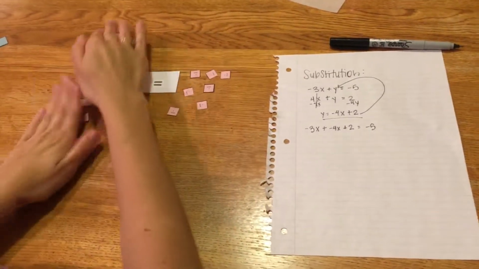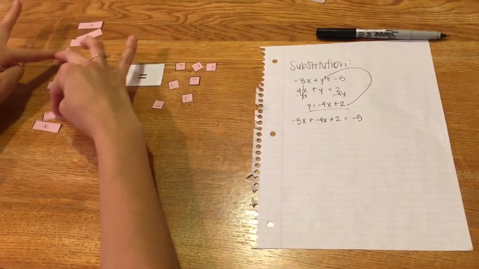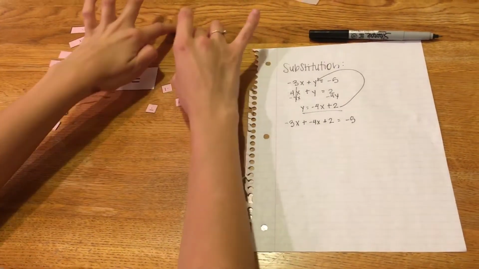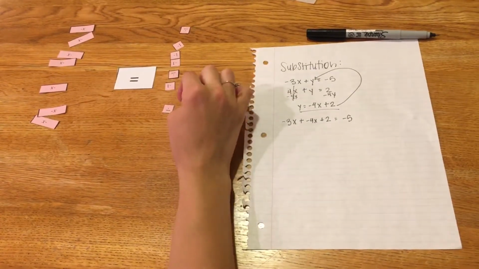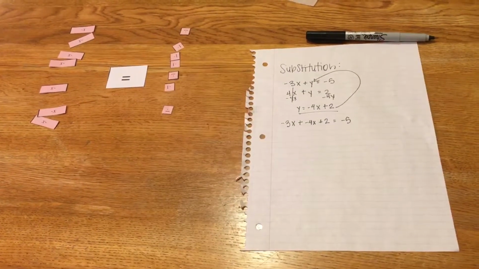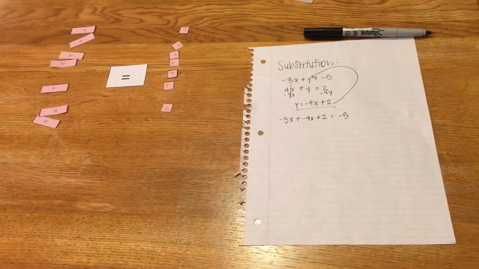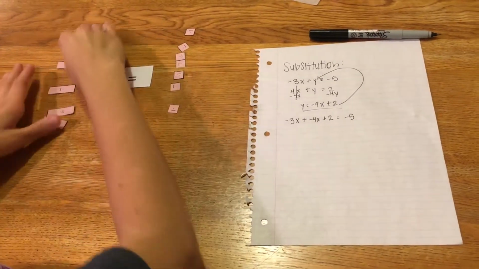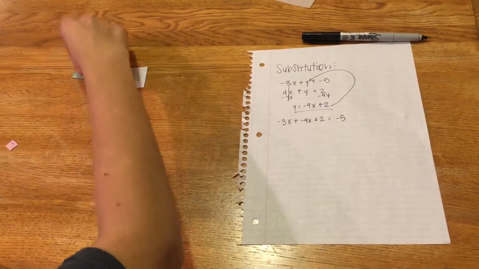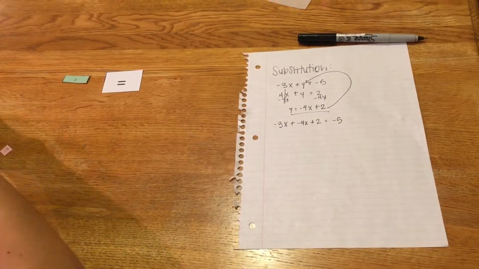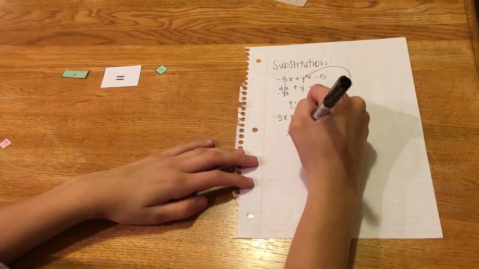And now this leaves us with 1, 2, 3, 4, 5, 6, 7. Negative 7x and 1, 2, 3, 4, 5, 6, 7. Negative 7 on this side. So we have to divide negative 7 by negative 7 to get x by itself, and that gives us x equals positive 1. So we know what x equals now. We have x equals positive 1.